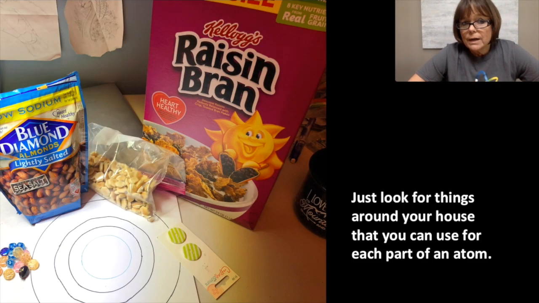When it comes to trying to find things to use for the atom's particles, the pieces that make up an atom, just be creative and look around your house to see what you have. I happen to have some beads that my daughter had when she was young to make jewelry out of. I like almonds, so I have some almonds. I have some little oyster crackers.